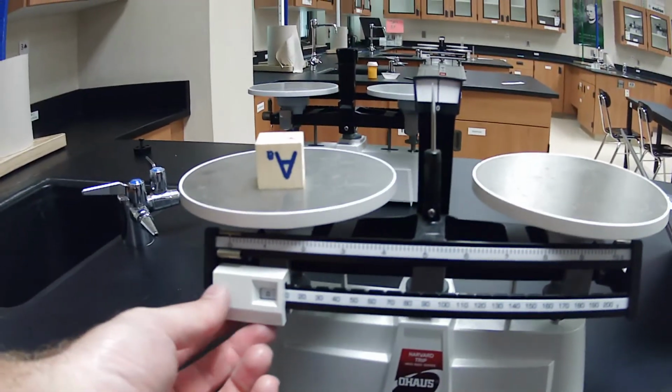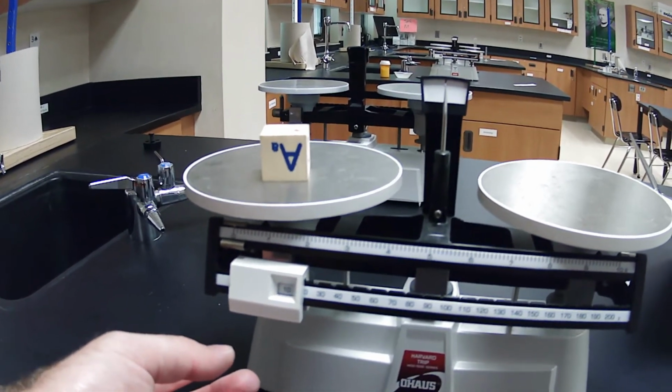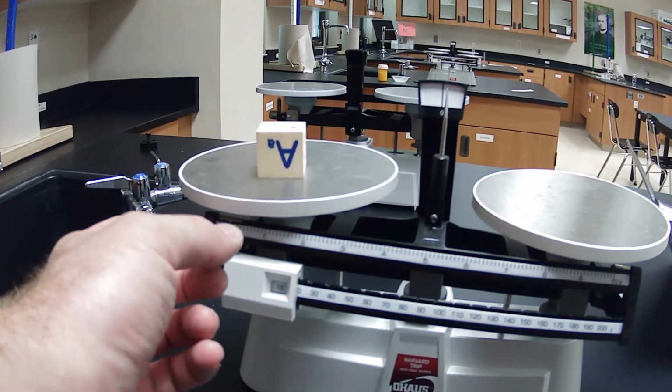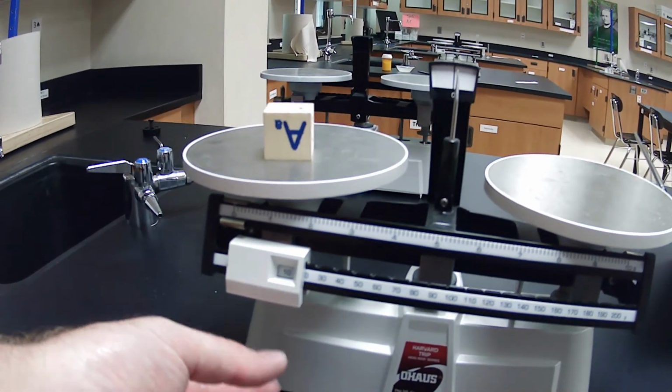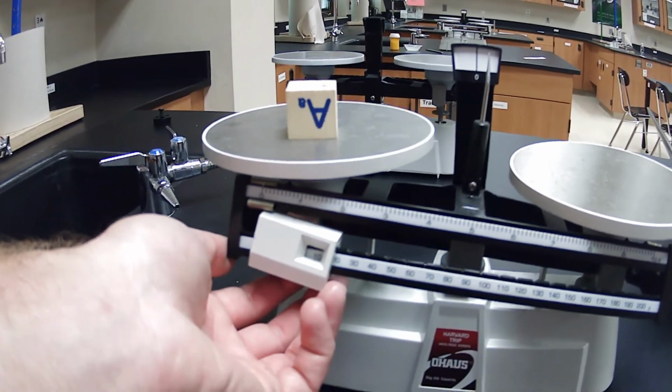So our next station is we're going to be finding the mass of this small wooden block. So I'm going to adjust the riders, or the sliding masses, here until we are even. I think we're a little bit past it already at 10 grams, but we're really close.